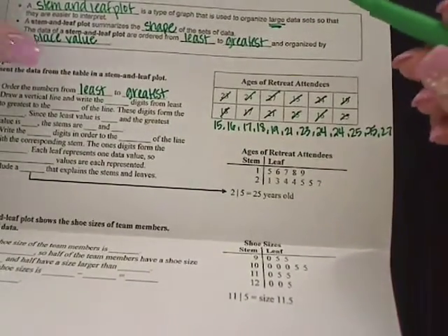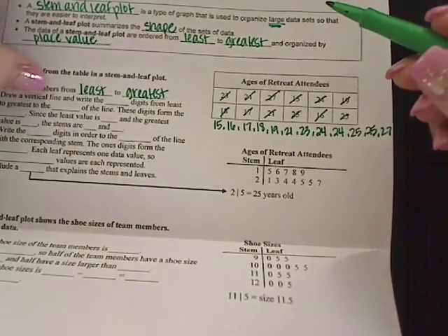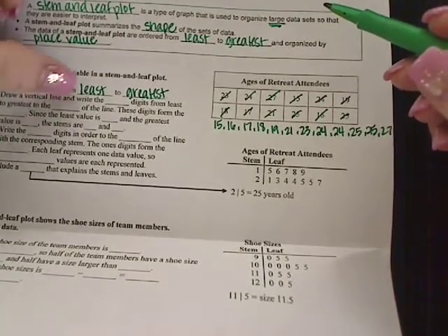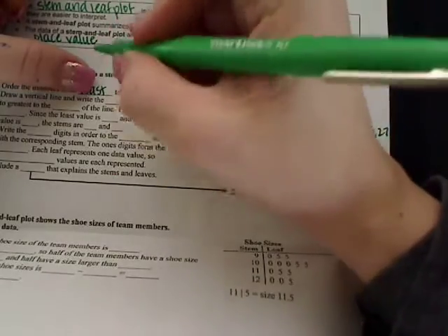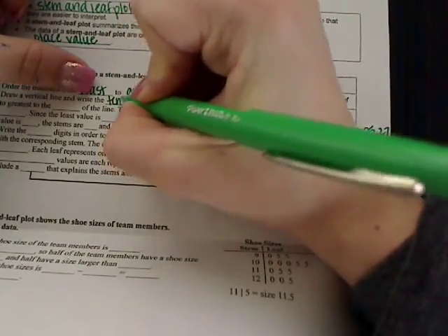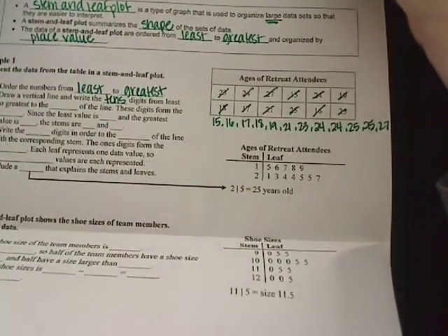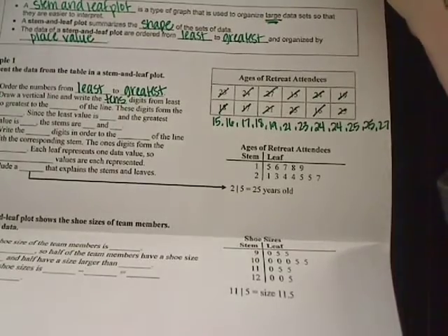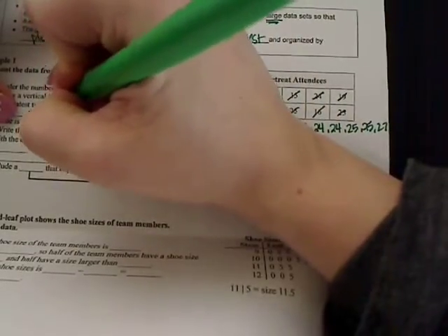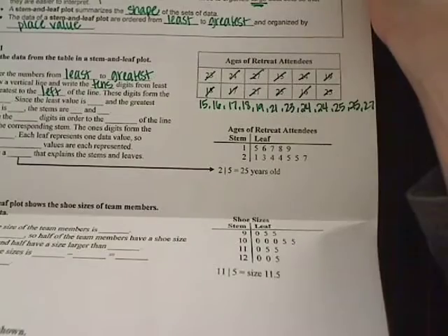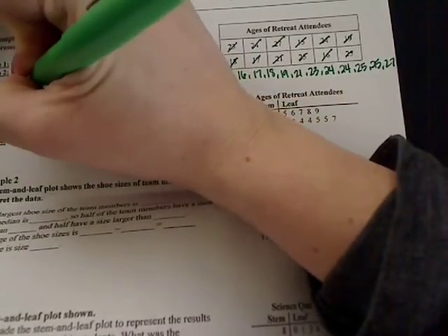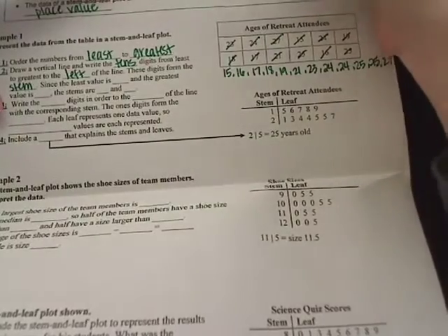Step 2 is going to be to draw a vertical line, okay, and write the tens digits from least to greatest to the left of that line. These digits are going to form what we call the stems.